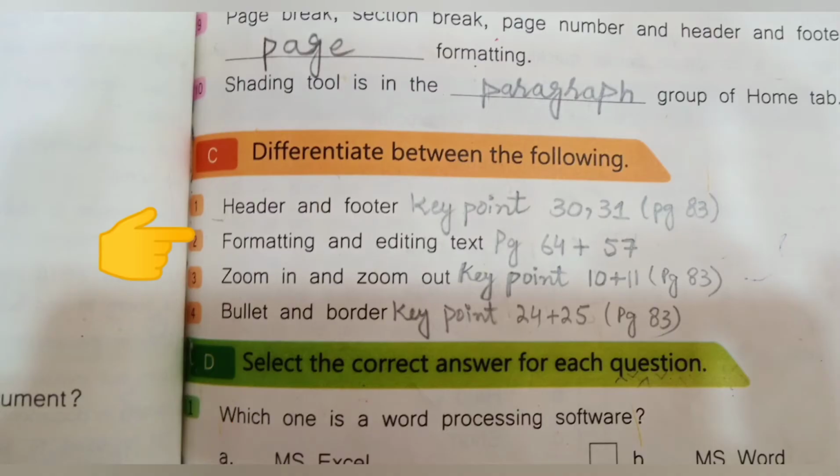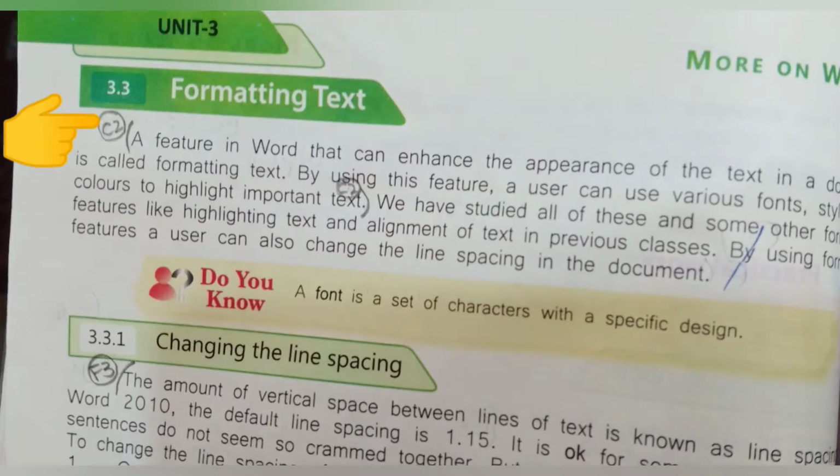Question C part 2, formatting and editing text. The answer of this question is on page number 64 and 57. First of all, students, open the page number 64. You will mark this answer from a feature to important text. A feature in Word that can enhance the appearance of the text in a document is called formatting text. By using this feature, a user can use various fonts, styles, and colors to highlight important text.